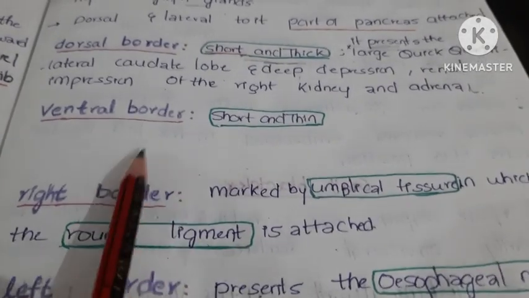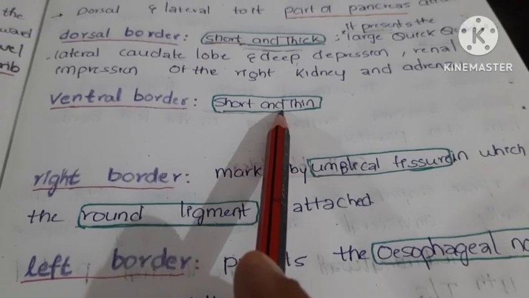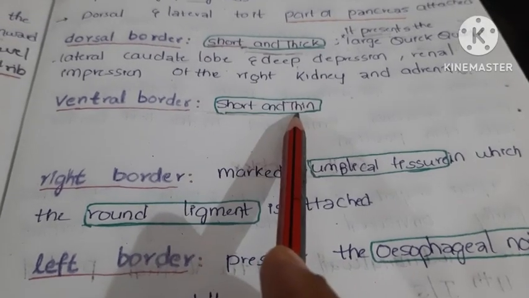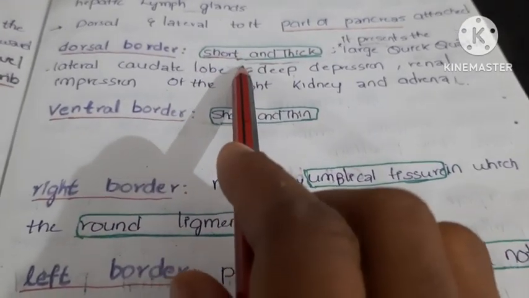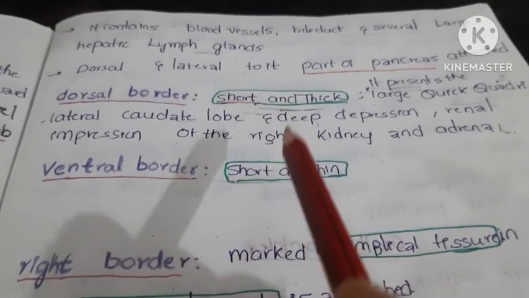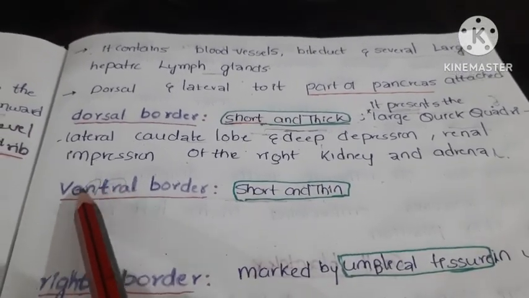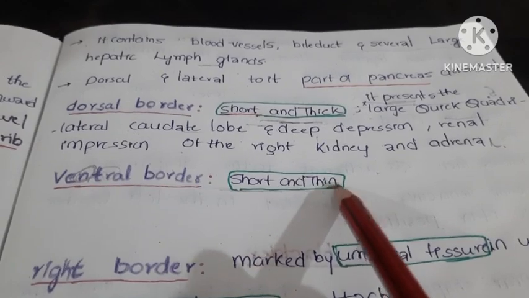The ventral border is short and thin. So the dorsal border is thick, and the ventral border is thin.